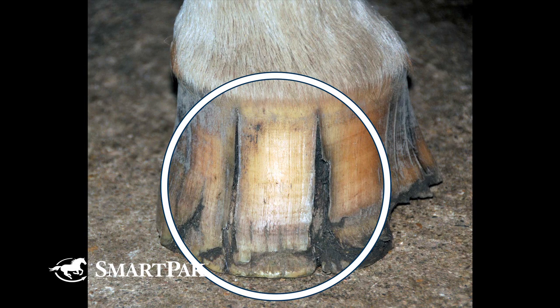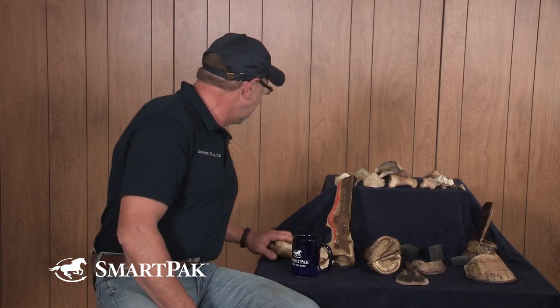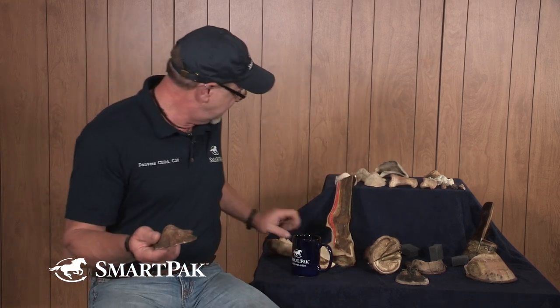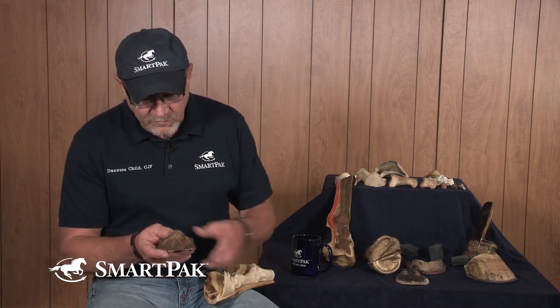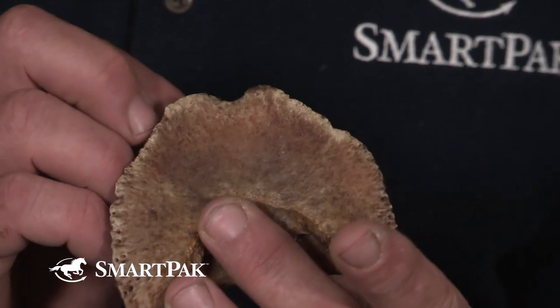So the two most common areas for cracks are at the toe and in the quarter. And it's actually quite interesting why that is. If you look at a coffin bone, the inside, the third phalanx, whatever you want to call it, the inside of that horse's foot, you'll see this dorsal notch at the toe. It's a weak spot.